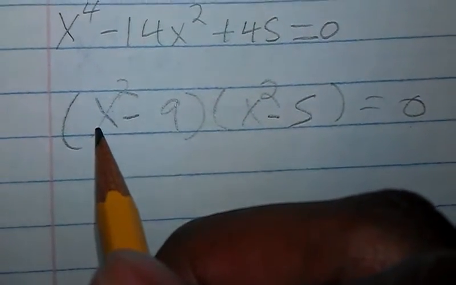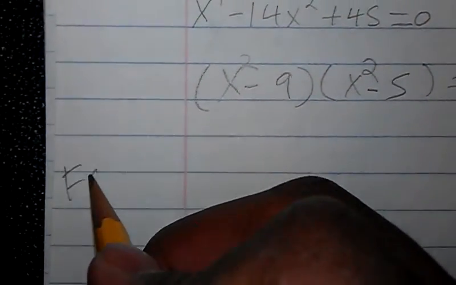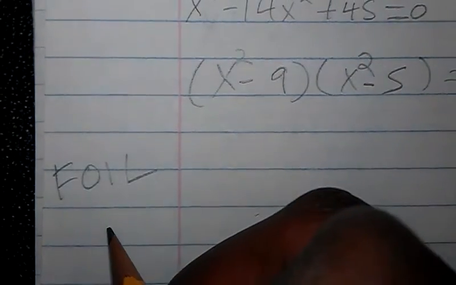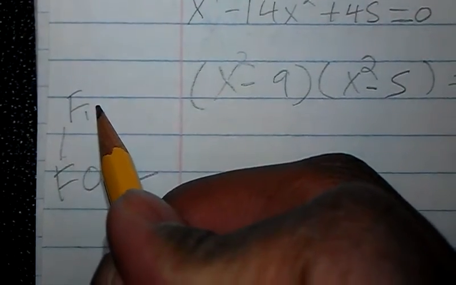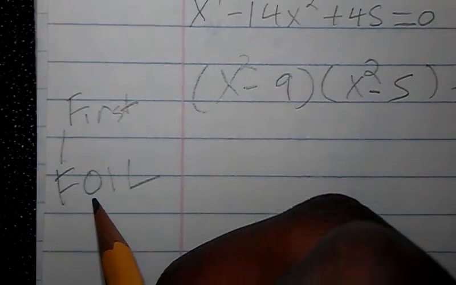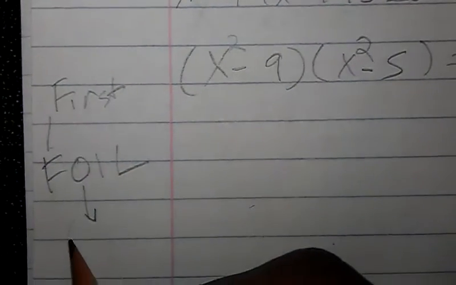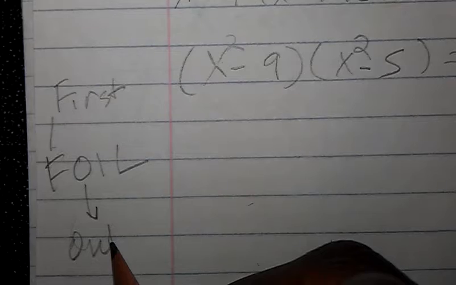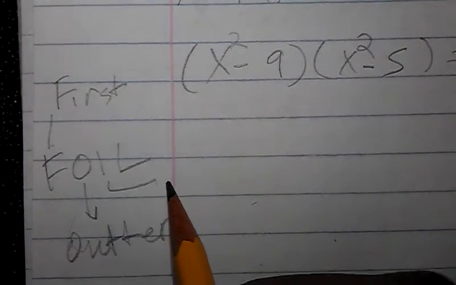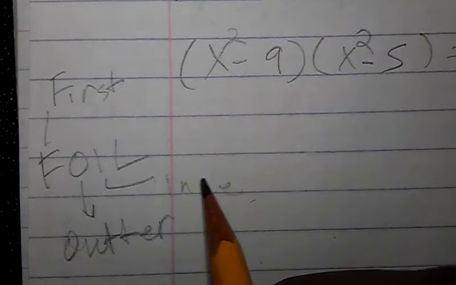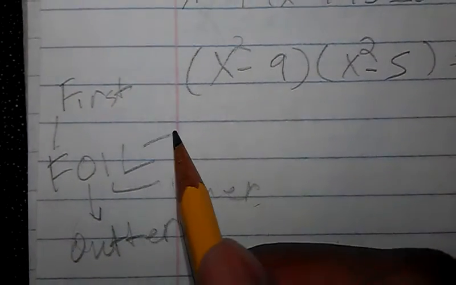So we multiply. You remember the FOIL method, let me just write that on the side, FOIL. Well, this means first terms, this means outer terms, this means inner, and this means last.